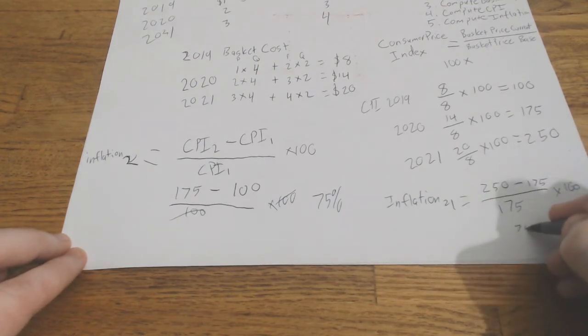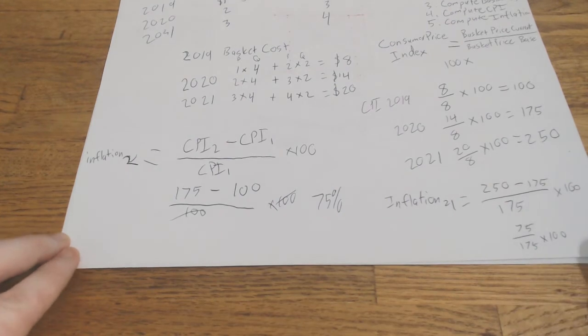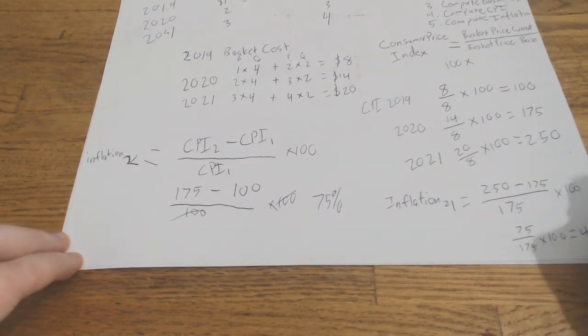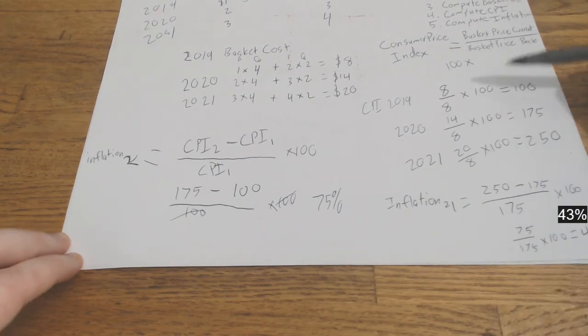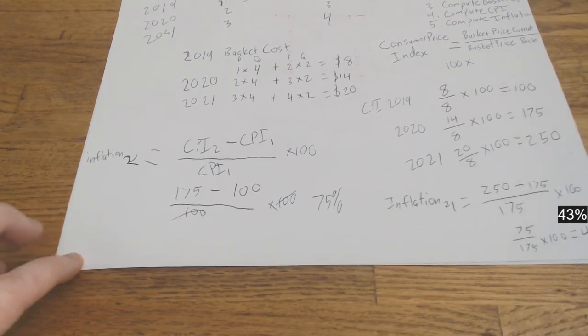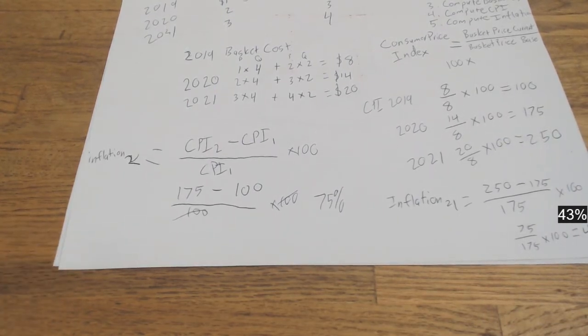This is going to be 75 divided by 175 times 100, and that gives us 43%. So from 2019 to 2020, we had a 75% inflation rate. From 2020 to 2021, we had a 43% inflation rate.